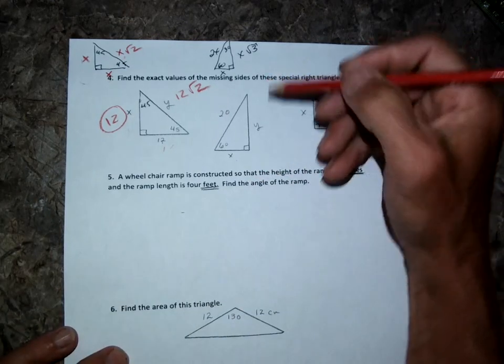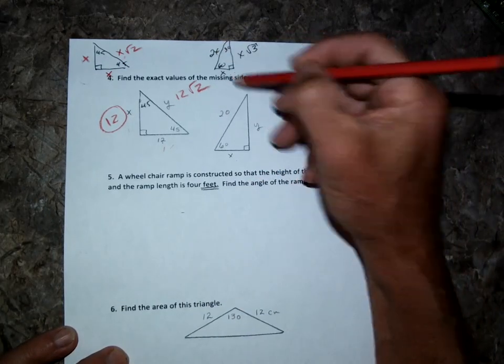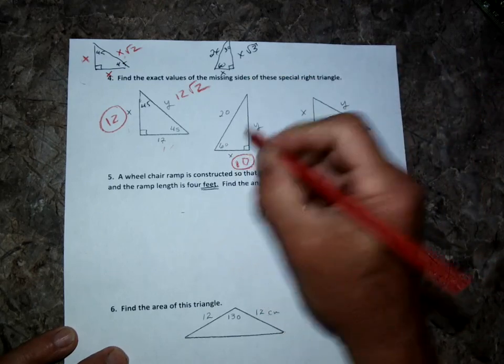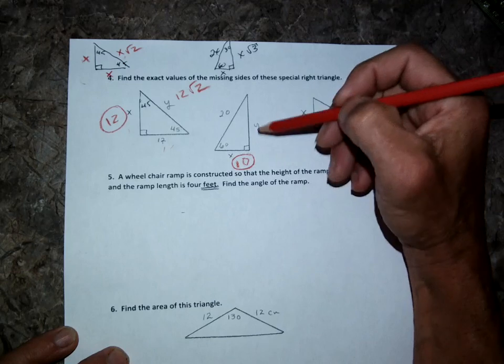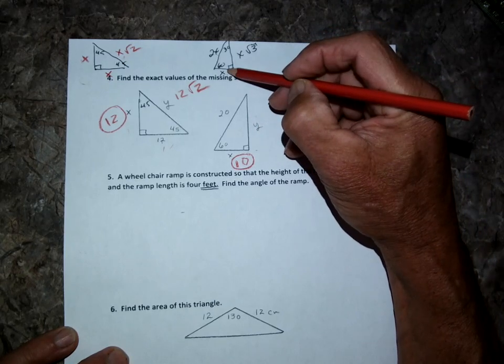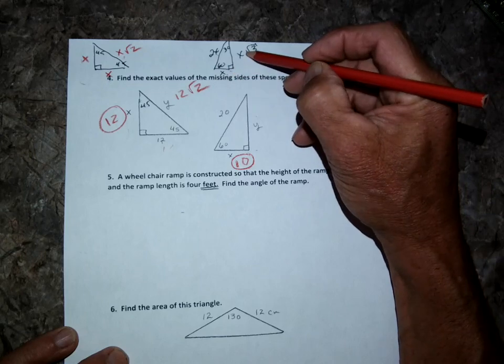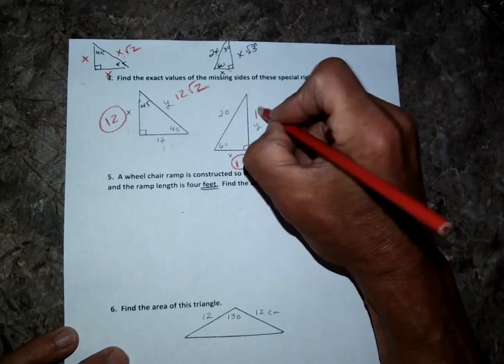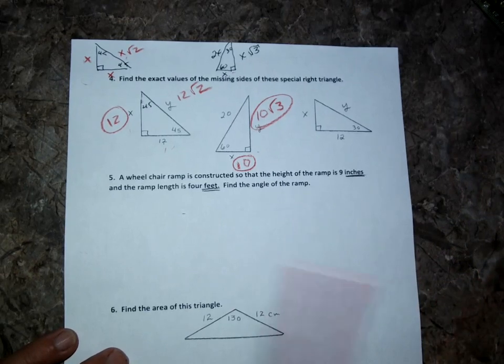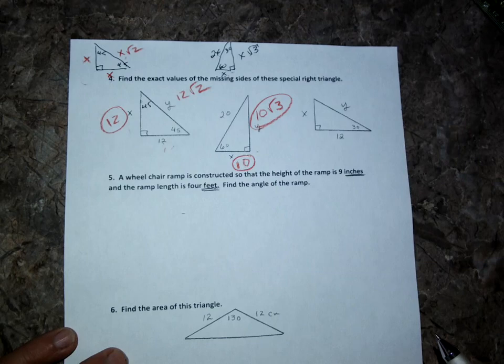So this side is twice as big as this side. So this is 20, this side is 10. This side is y, which has to be whatever this is, 10, times the square root of 3. So this y is going to be 10 square root of 3. Got it? Again, you could use trigonometry as well. If you don't get it, you could use sine and cosine to get those values.